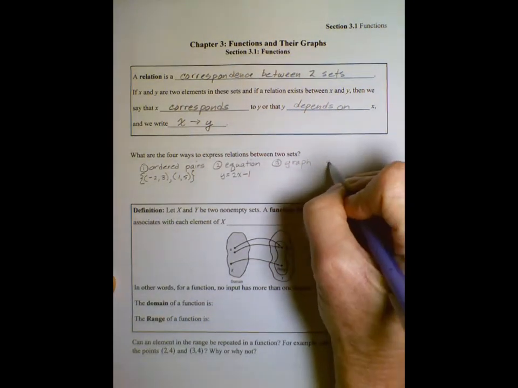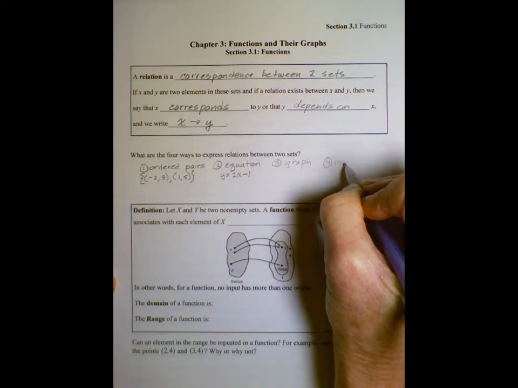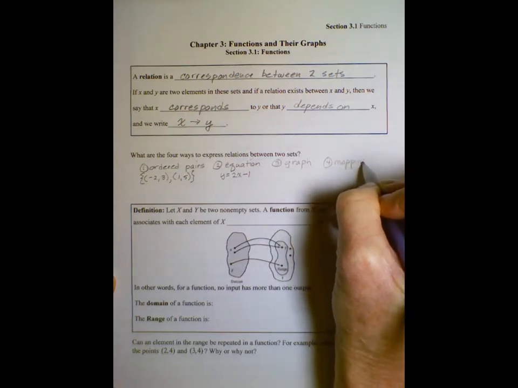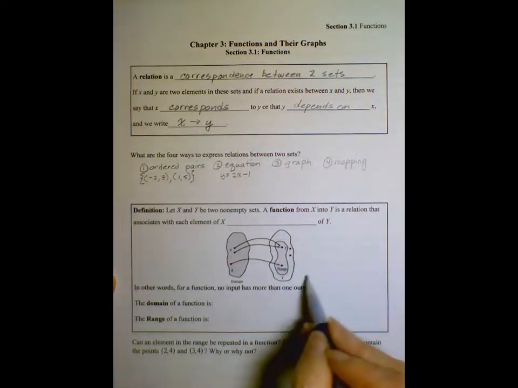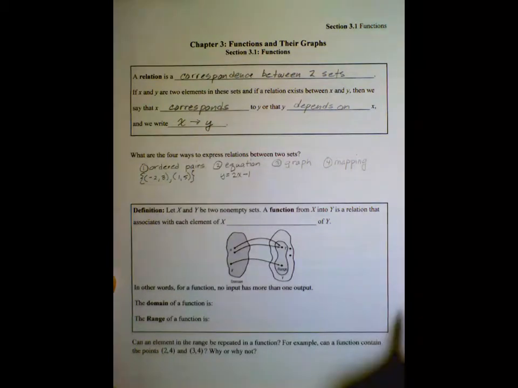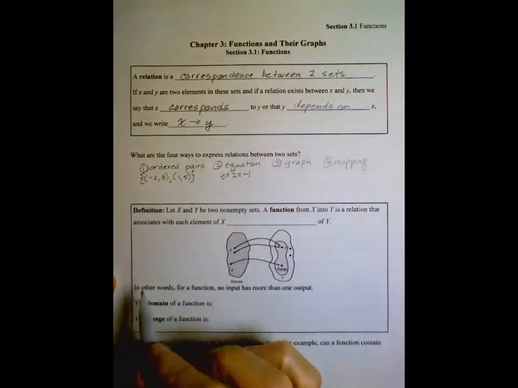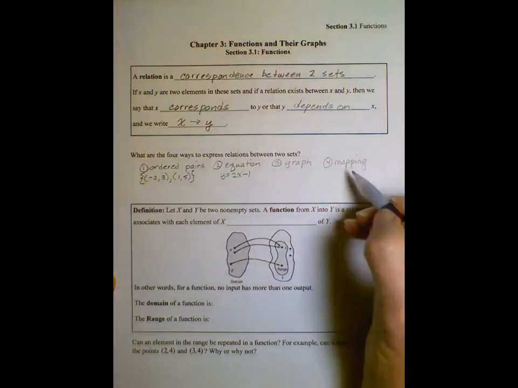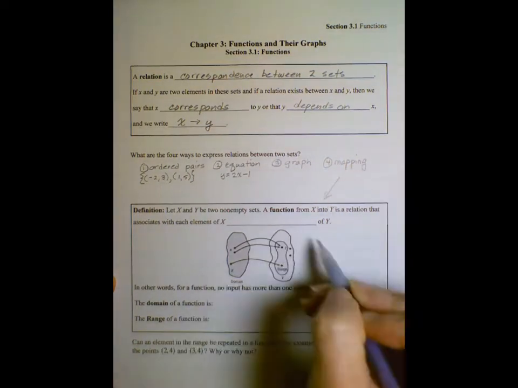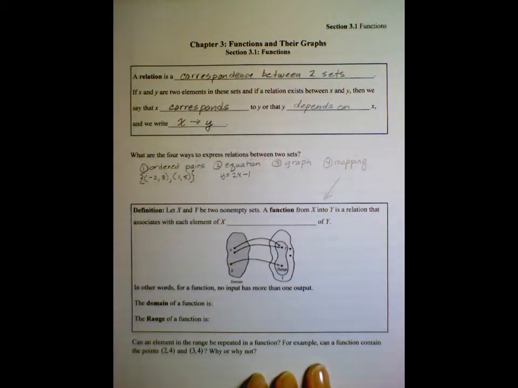And the fourth method is something called mapping. You may not have seen that before, but we're going right into it. It kind of looks like this, where we literally draw a map from X's to Y's that show this X leads to this Y, etc. This Y depends on this X. So mapping, you may want to note, kind of looks like this. You could do it lots of different ways, but that's the idea. It's literally drawing a map.